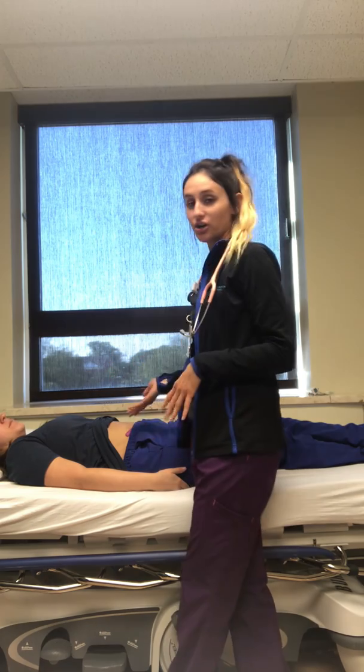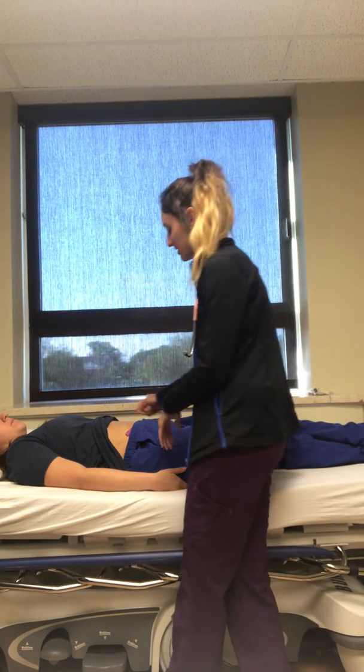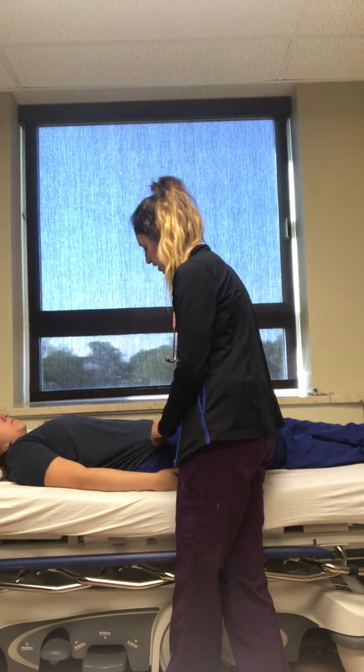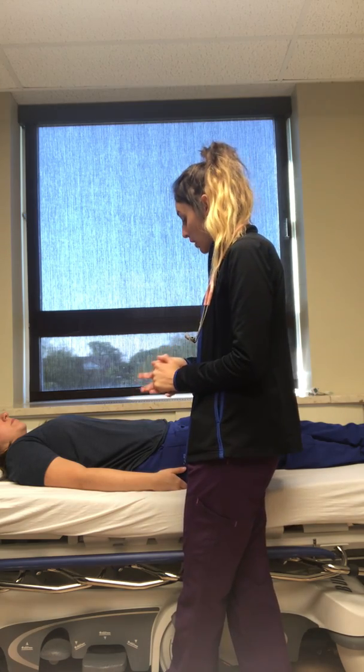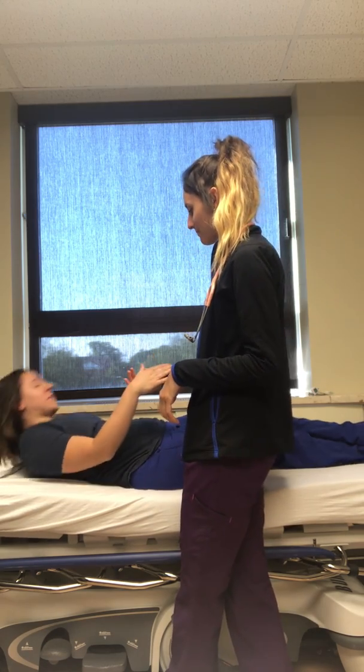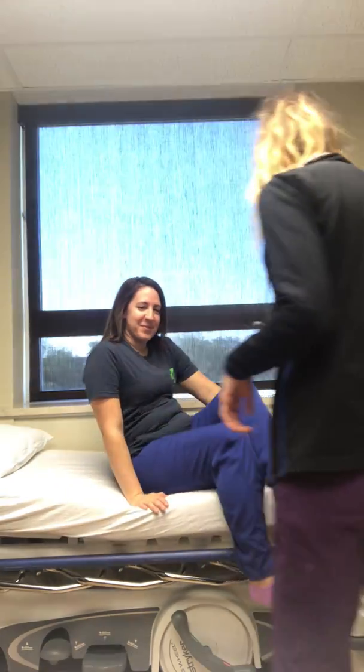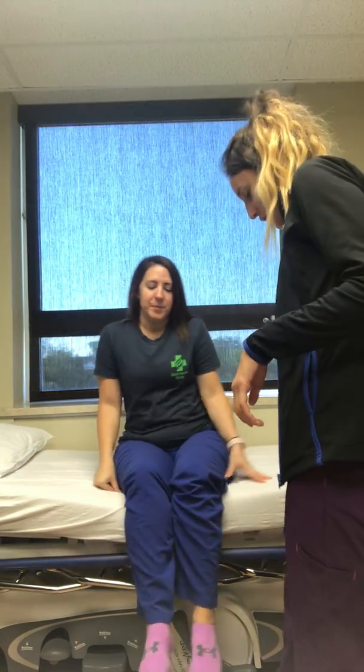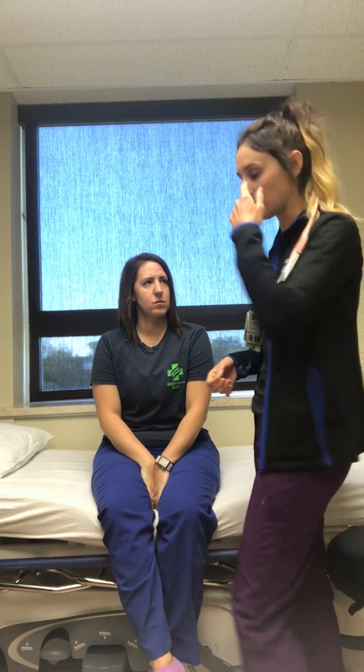And no masses are noted, and the patient states that nothing is tender on her abdomen as well. So you can go ahead and sit back up. And then the next thing I'm going to do is lightly palpate all of her joints in her body. She'll let me know if anything's tender. And then I'm palpating for swelling, heat, and crepitus in any of the joints.